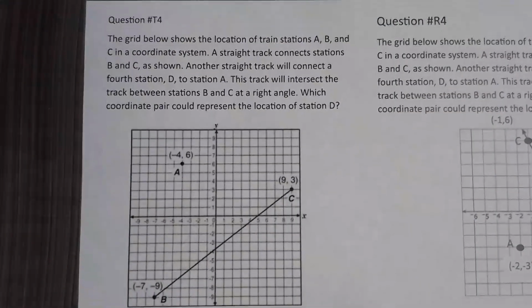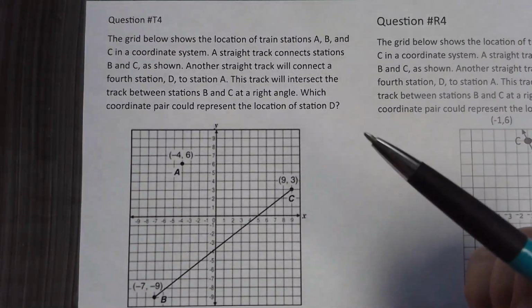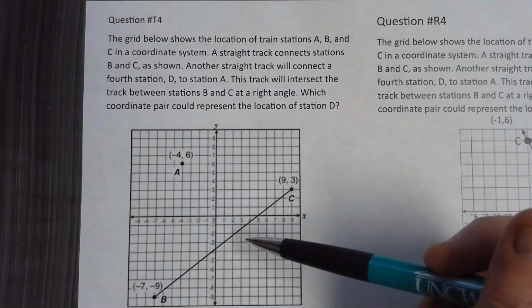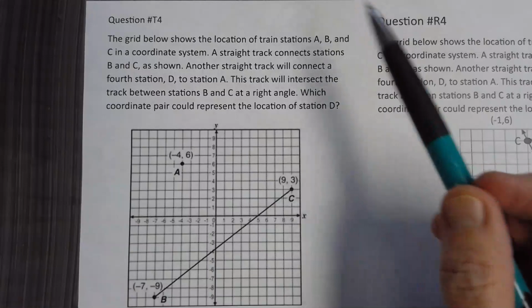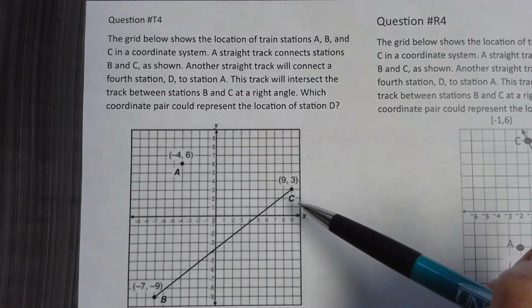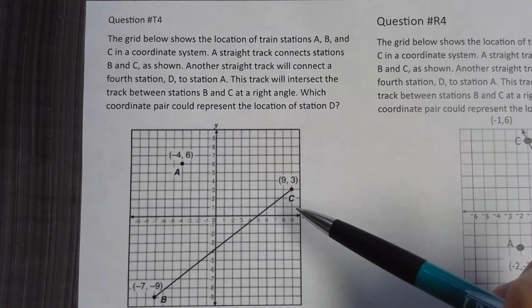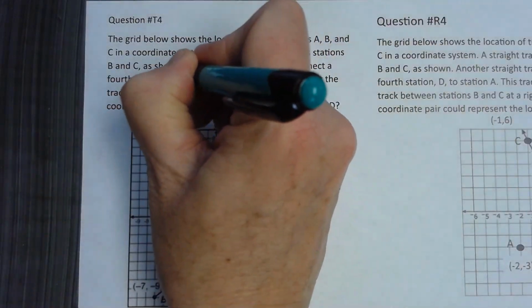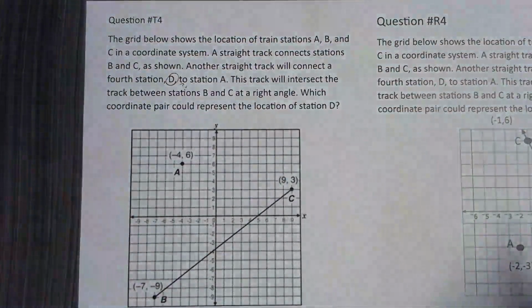It says the grid below shows the location of train stations A, B, and C. These are train stations in a coordinate plane. The straight track that connects B and C is shown. Another straight track will connect a 4th station D to A. So if you notice, we are missing D. We do not have D.